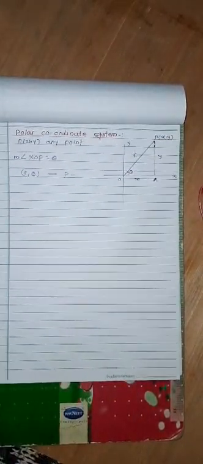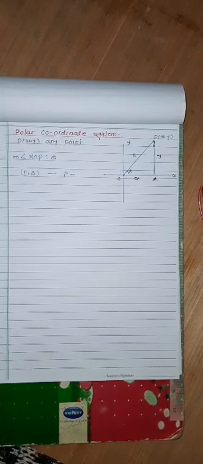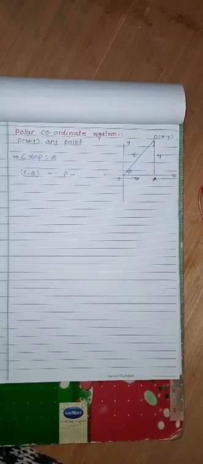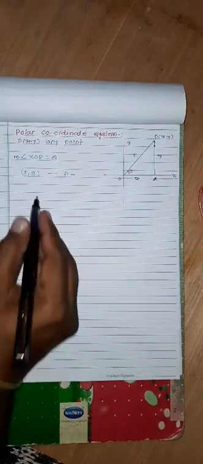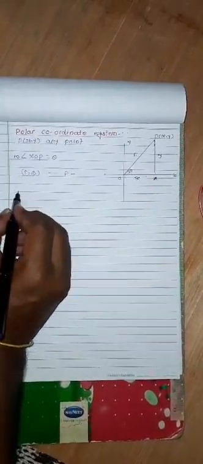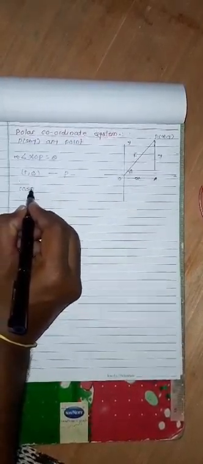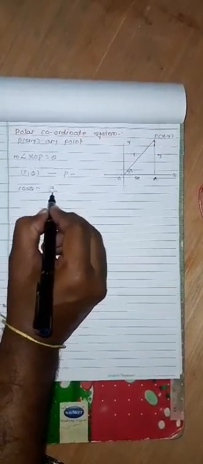Now after that, we have to take the Cartesian coordinate system. We take P equal to P of r, theta. After that, we know that in this equation we have to take cos of theta. Cos of theta is nothing but x upon r.